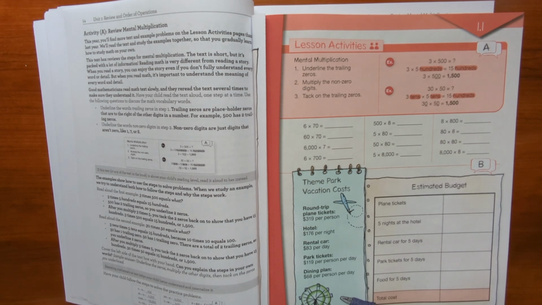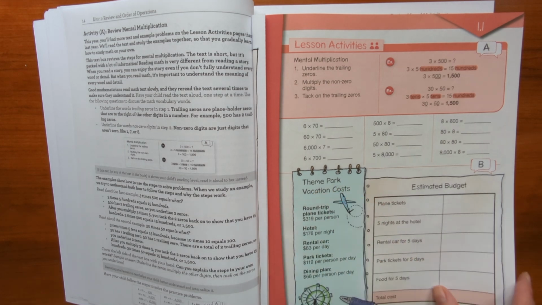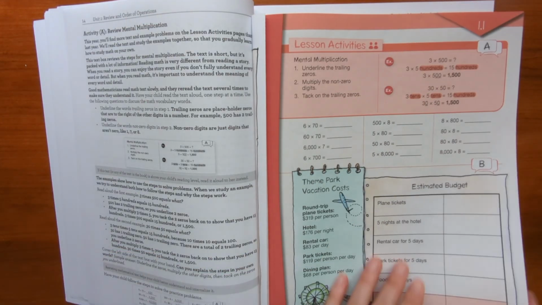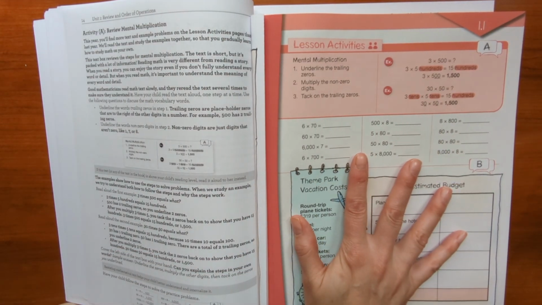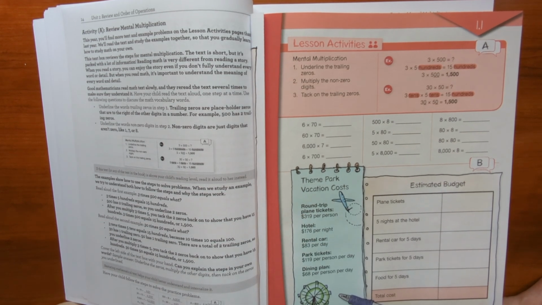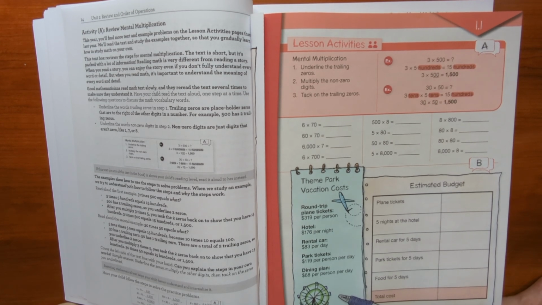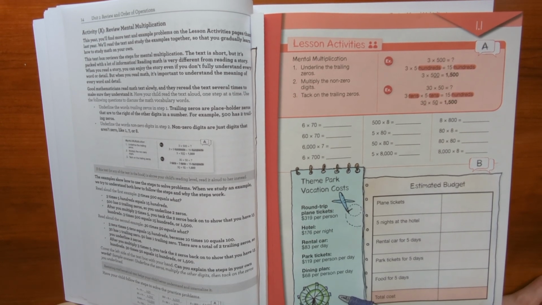And they also provide an example for your child to refer back to when he's doing the practice and review page later. These just help your child to have something to refer to so that he doesn't have to ask you quite so many questions as he's doing the practice page. And it also gets him used to studying math and learning from a textbook.